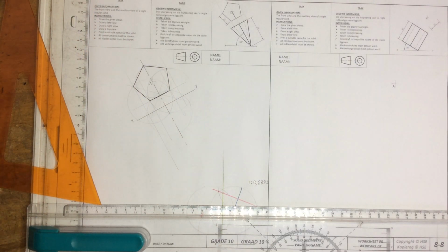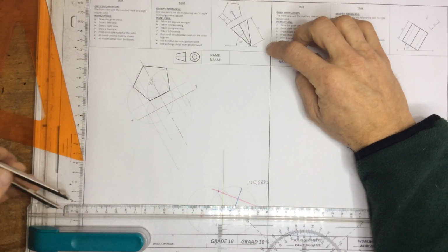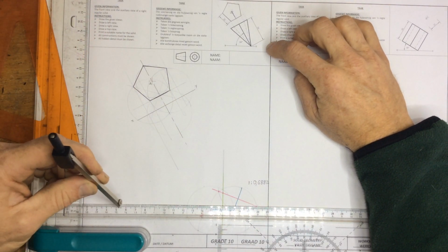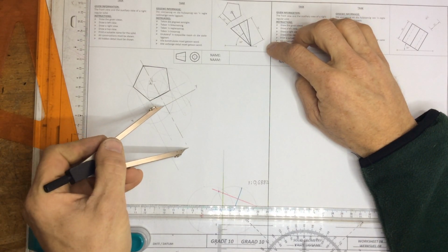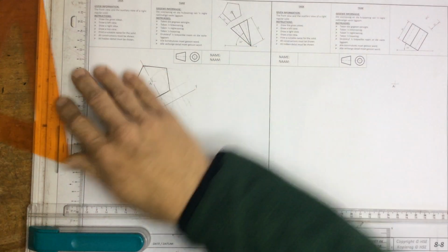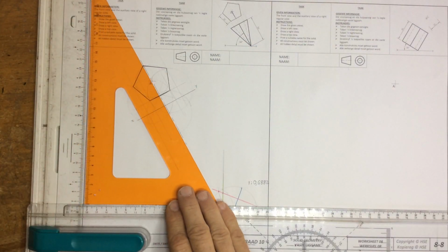I can then measure off the 55 millimeters that they tell me to go down over there.